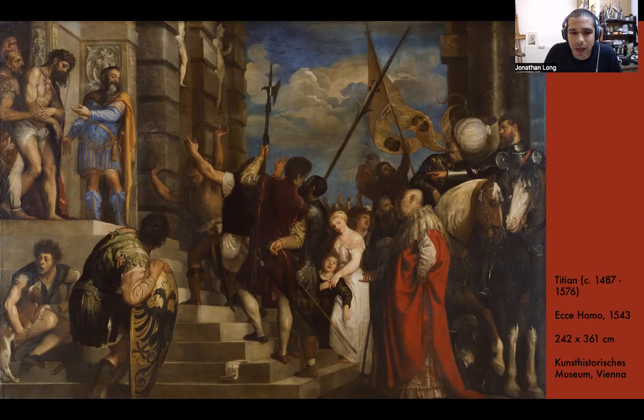And Titian's genre paintings and poesie, as he referred to some of them, which related to the epic poetry of Ovid and Catullus, these poesie paintings were incredibly popular and culturally significant. And here we've got the Ecce Homo. The Ecce Homo, where Pilate is displaying Christ to a crowd, and the crowd are demanding that Christ be crucified. And this is one of Titian's major works of the 1540s.